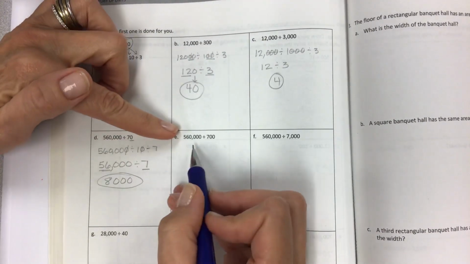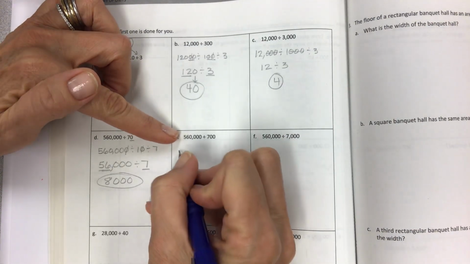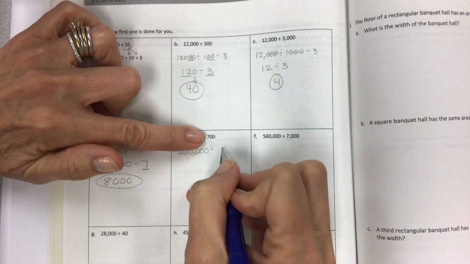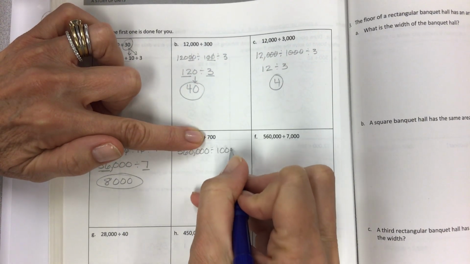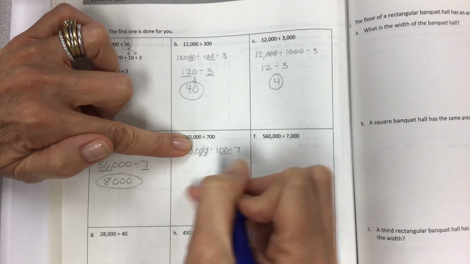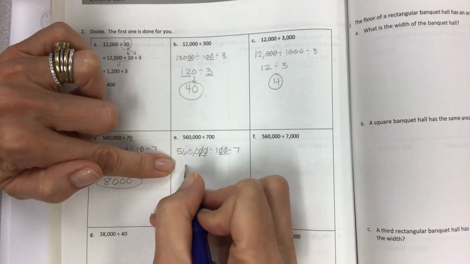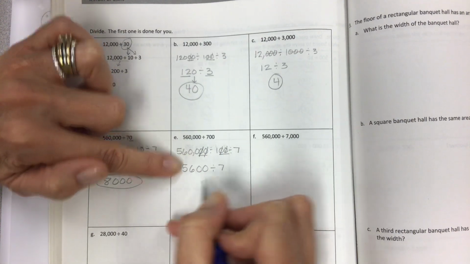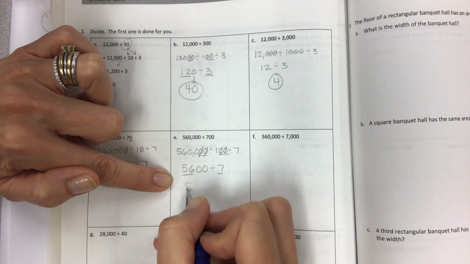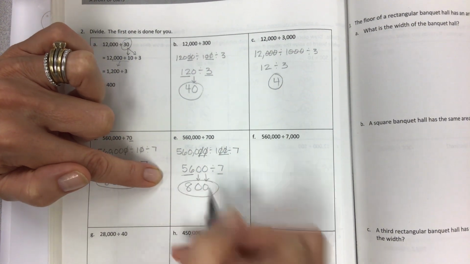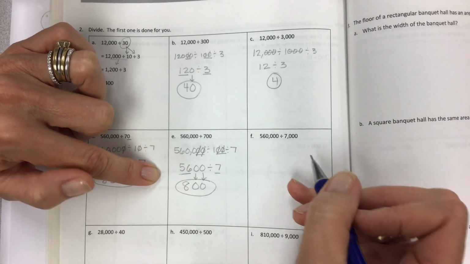Even bigger. Well, it's still the same dividend, 560,000 divided by 700 this time. So I'm going to take out 100 and then divide by 7. I'm taking out 100, so that's 2 zeros. Which leaves us with 5600 divided by 7, which again, same answer, but 2 zeros. Hopefully that's pretty clear for you.